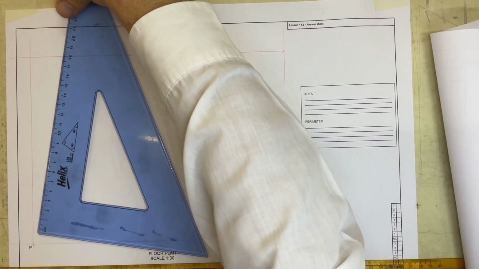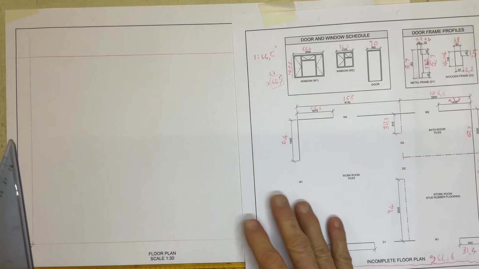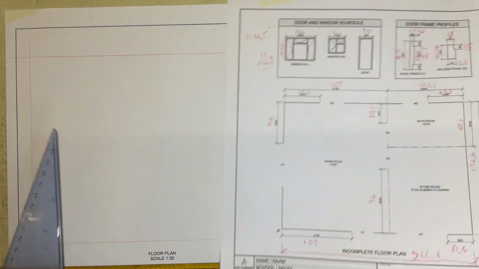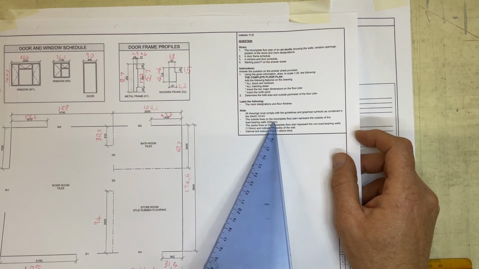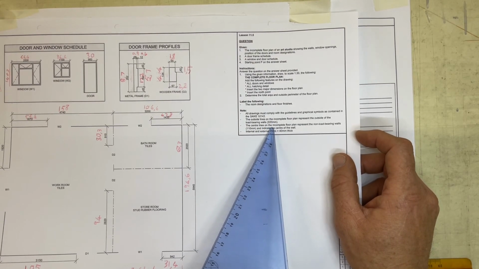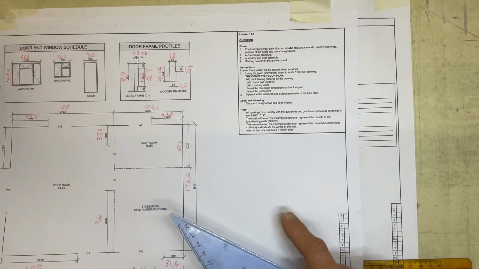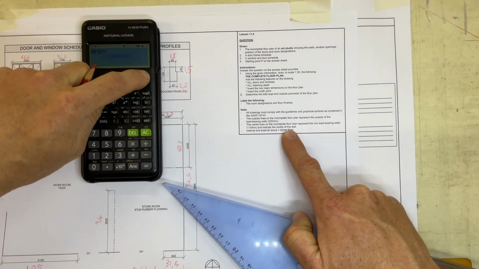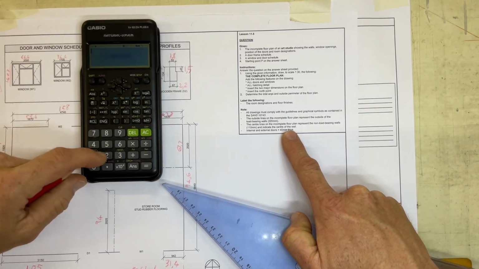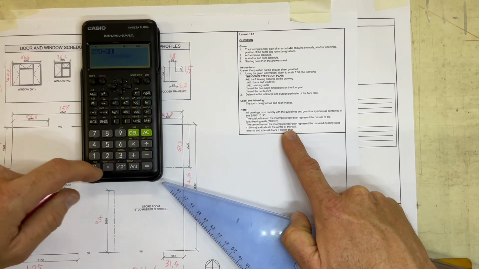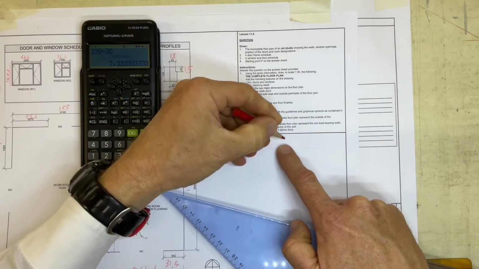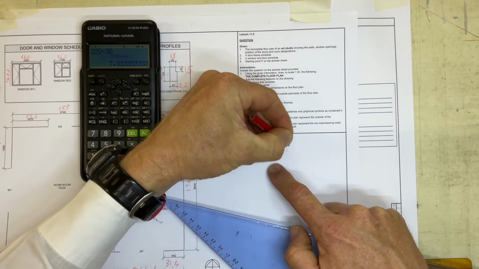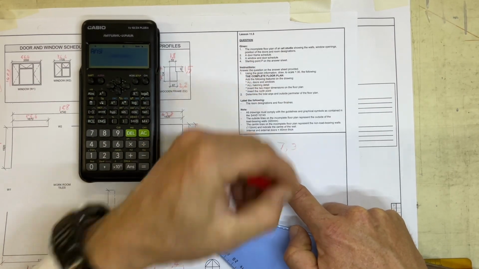Right, next step is to know what size your walls are. Okay, they tell you in the question over here that they have got outside walls of 220 millimeters in thickness. So I need to take my 220 millimeters divided by 30. Okay, so 220 divided by 30 is equal to 7.3. So the thickness of the walls is 7.3 millimeters.